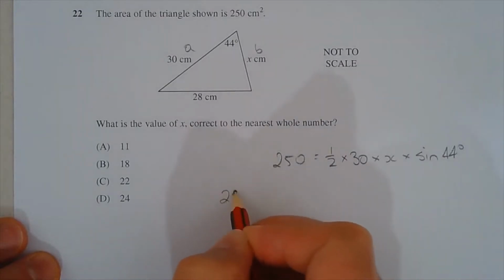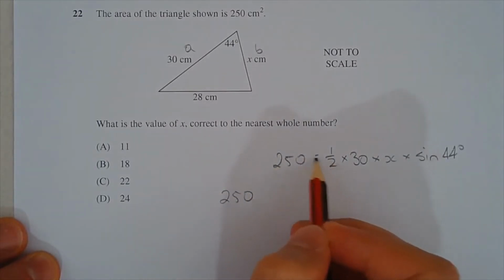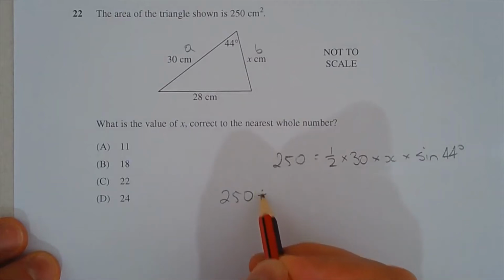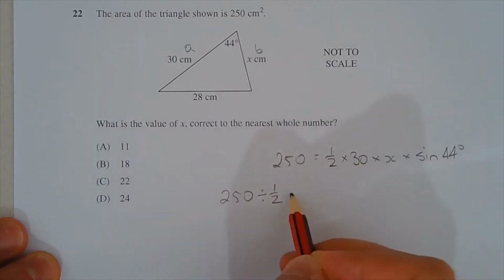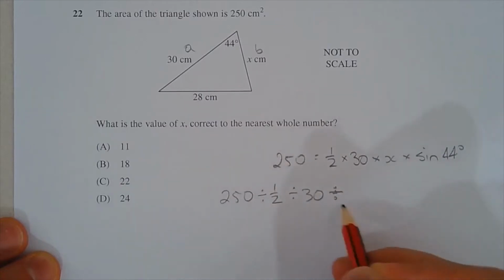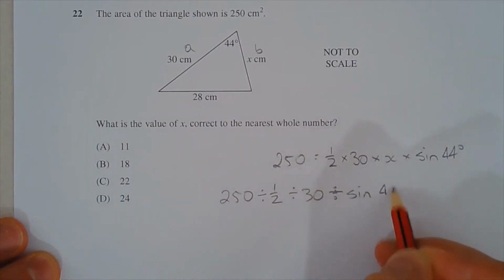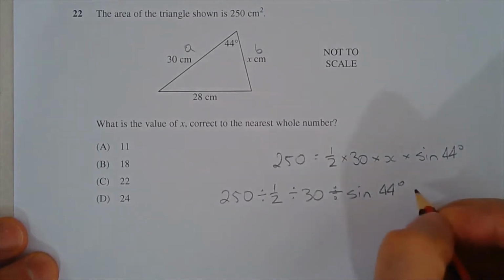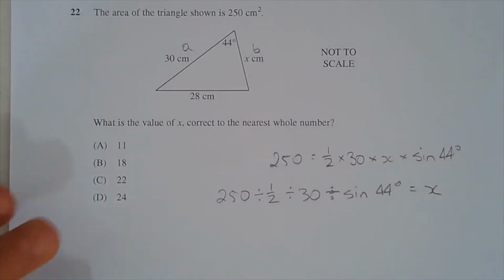Let's rearrange this formula now to find x. Leaving the 250 where it is, moving the half over, we're going to divide by half, then divide by 30, and then divide by sine of 44 degrees, and that gives us x.